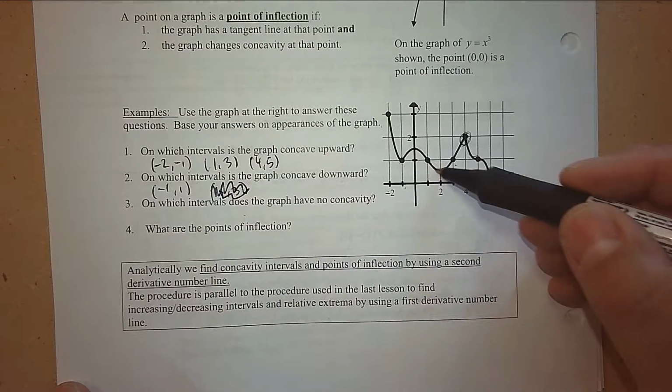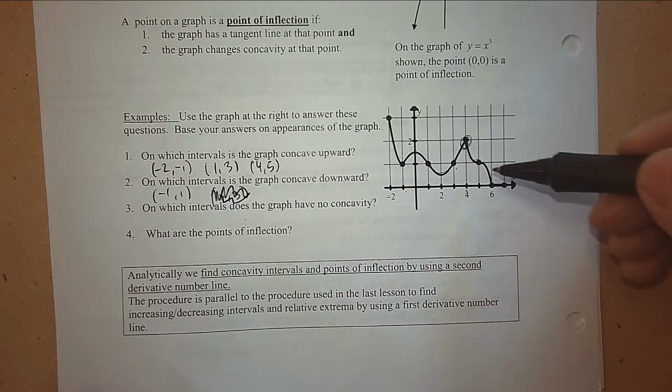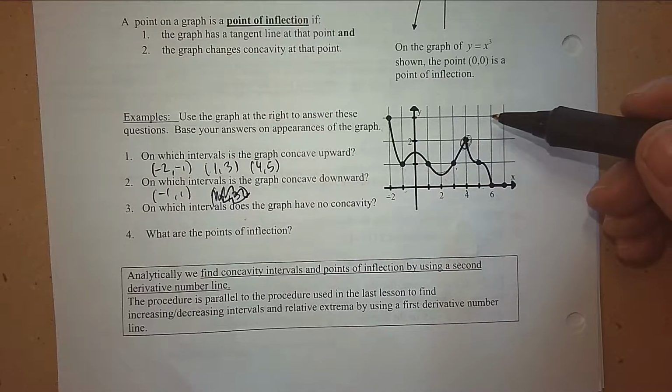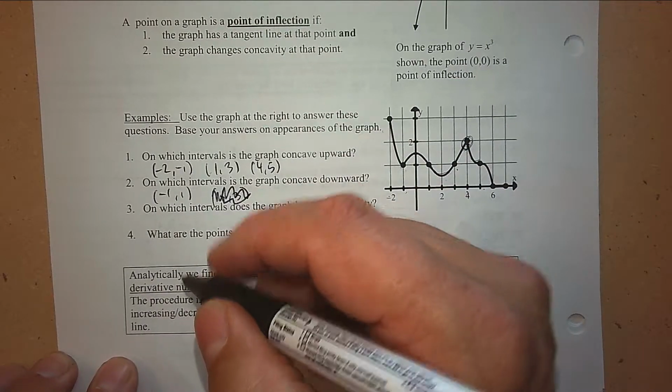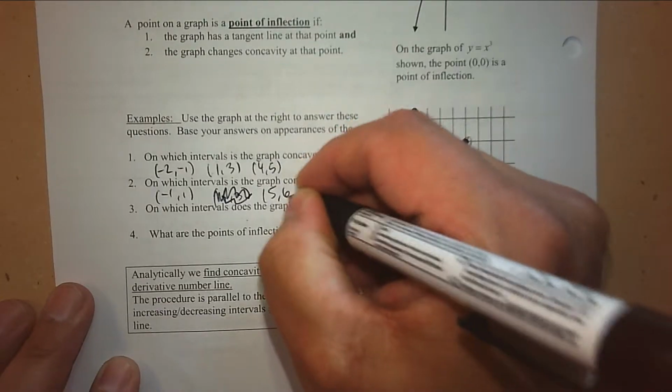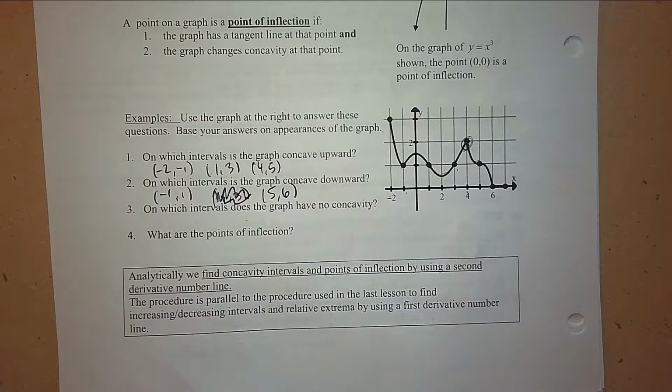1 to 3 is an easy smile to see, right? From 4 to 5 is half a smile, a little more challenging, but can you see that? And then from 5 to 6 is half a frown. So you can see the concavity, right, by looking at the curves. On which intervals does the graph have no concavity?